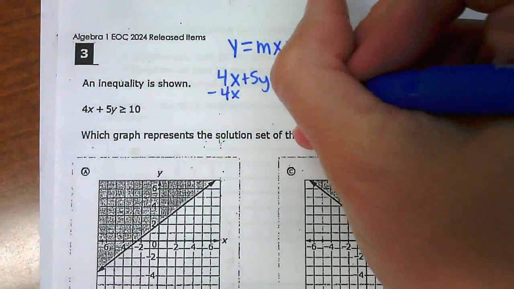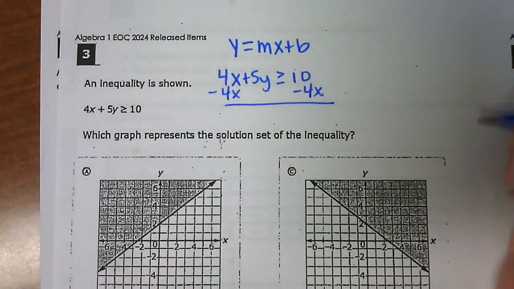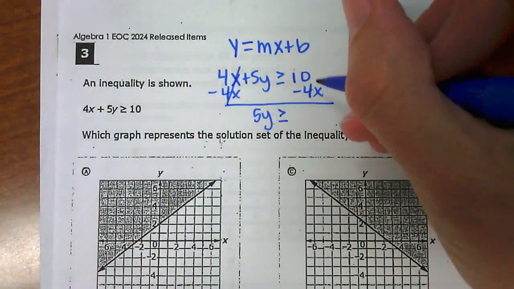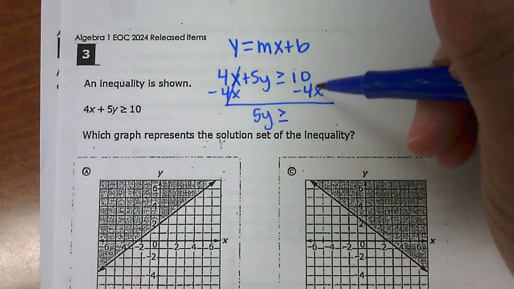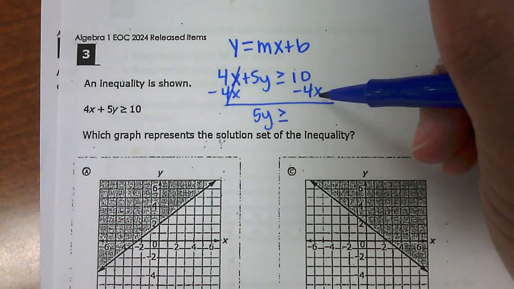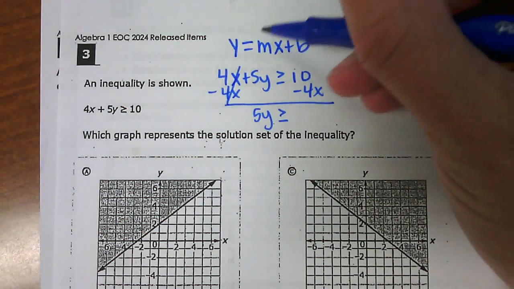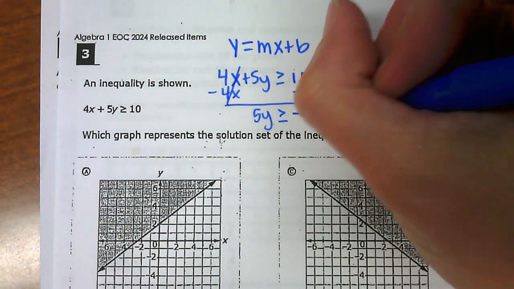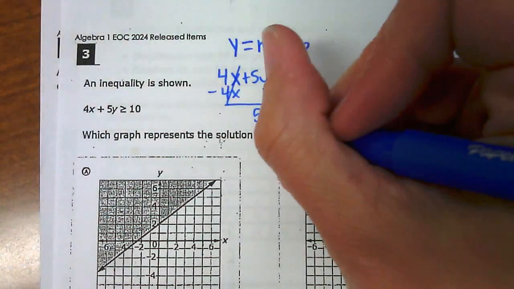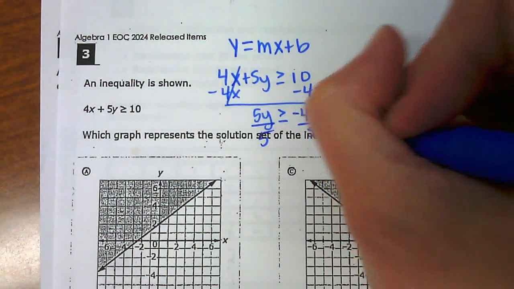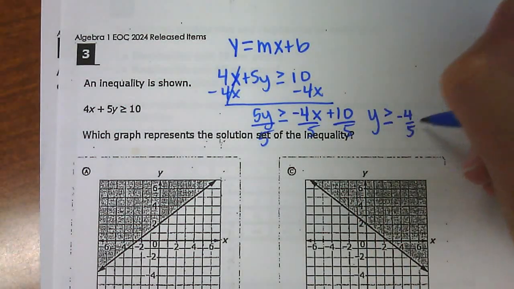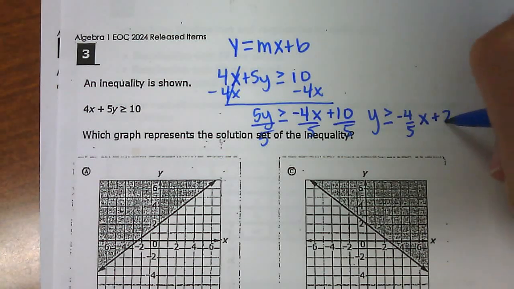To move the x over, I'm going to have to subtract that negative. I'm going to have to subtract 4x. So these cancel out, and now I've got 5y is greater than or equal to. I can't put these two terms together because one has a variable and one does not. So now I just have to write them next to each other. In my formula, it says write the x term first. So I'm going to write negative 4x first and then add 10. Now I can divide by 5 to finish getting y by itself. When I divide by 5, I divide everything by 5, and I've got y is greater than or equal to negative 4/5 x plus 2.